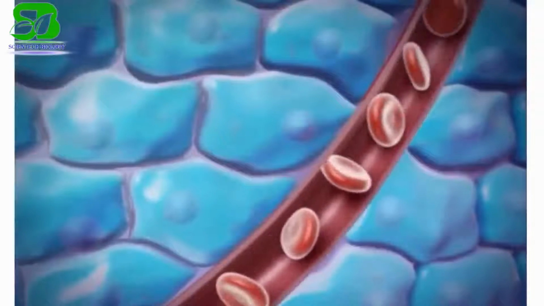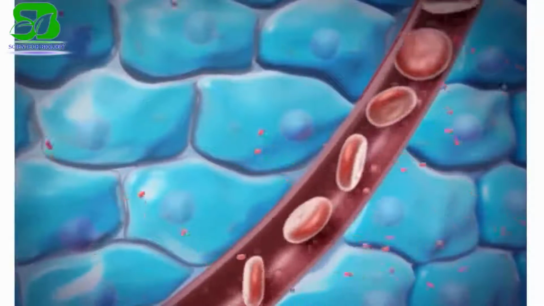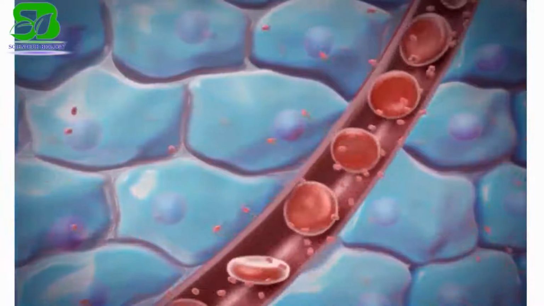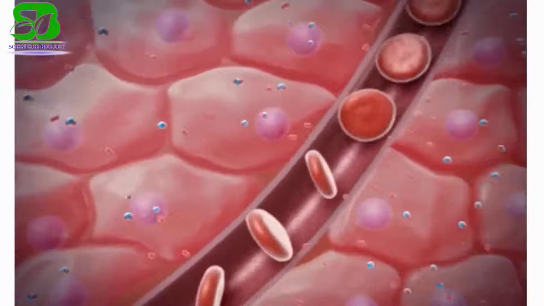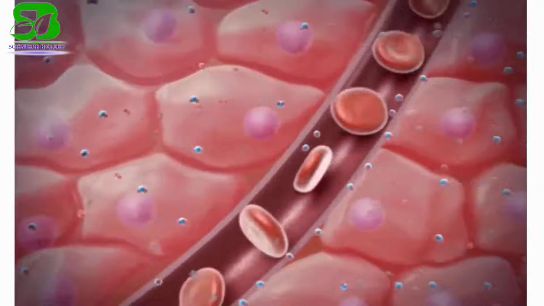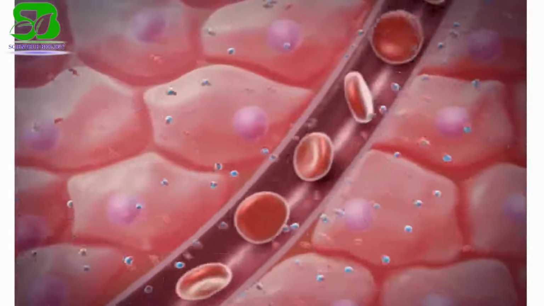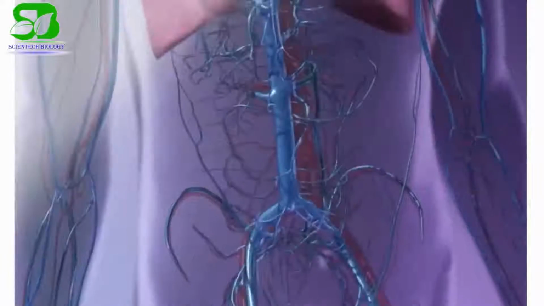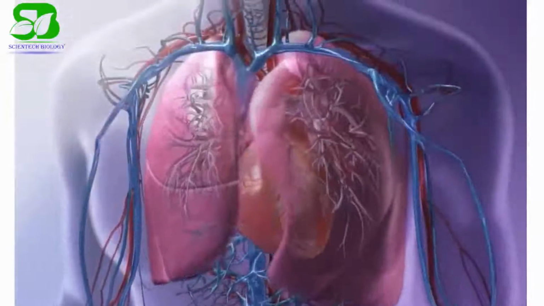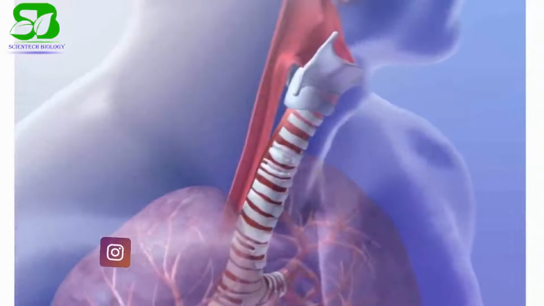Within the body tissue, the RBCs release oxygen, which then diffuses through the capillary wall into the tissue. Meanwhile, the waste carbon dioxide diffuses into the bloodstream, where it is carried inside the RBCs and plasma. Now, the deoxygenated blood travels through the vasculature and back to the lungs, where carbon dioxide is expelled out from the body.